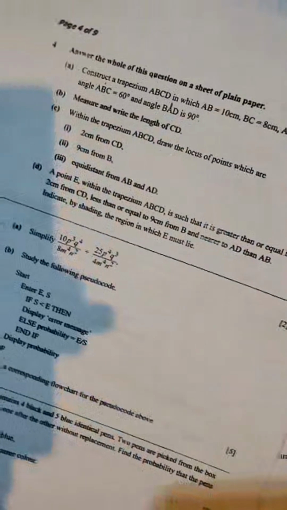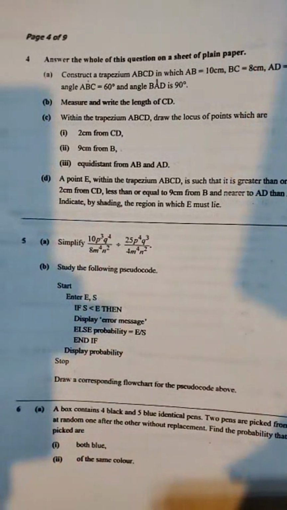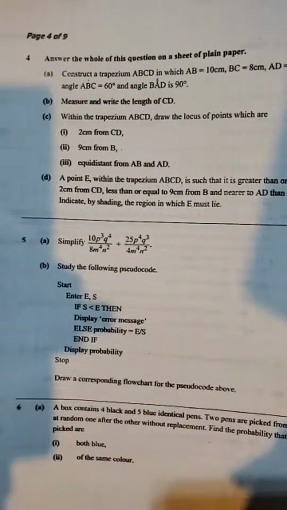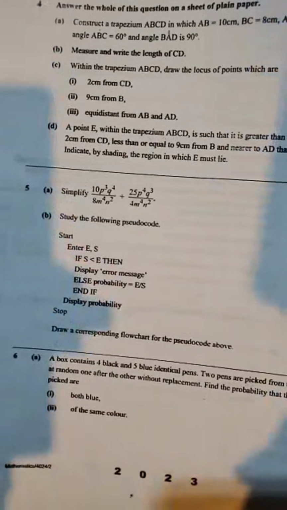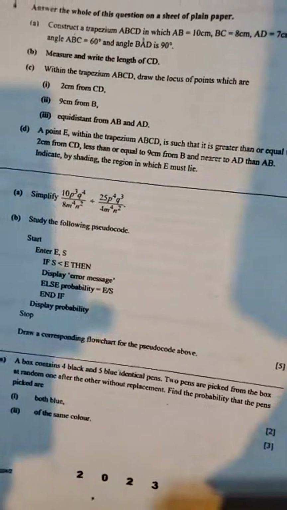Which question should we answer? This is vectors. Question 5 is pseudocode, and this is algebra. Question 6, this is probability, or question 6 has probability and vectors. Which question should we answer?